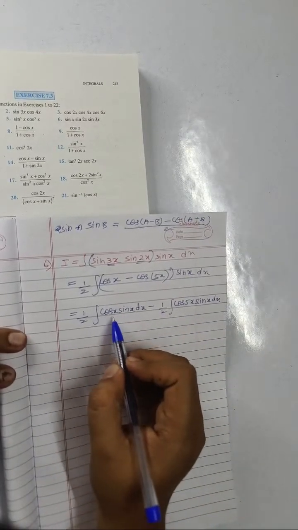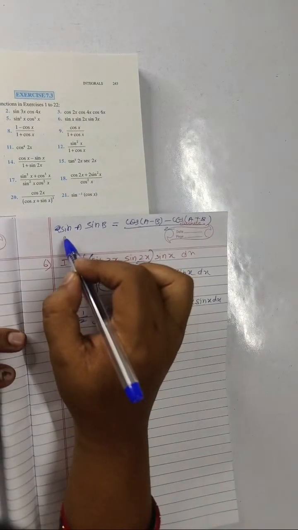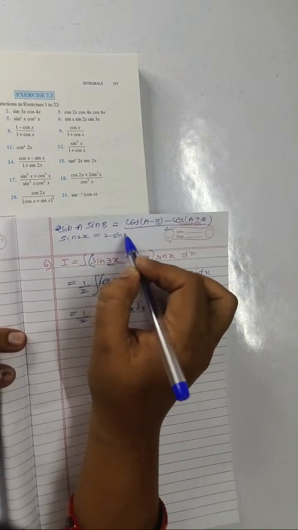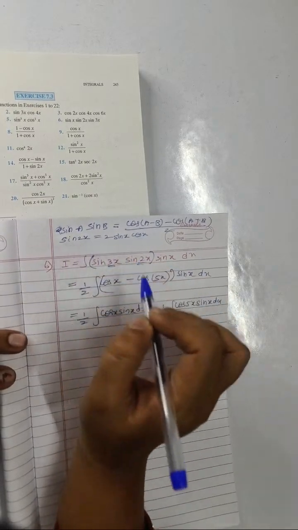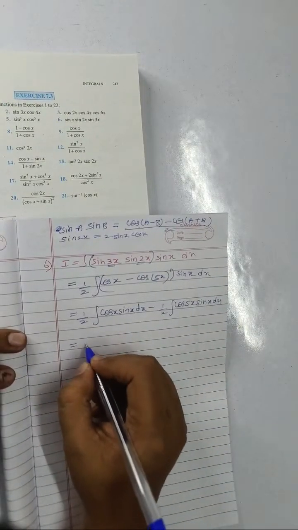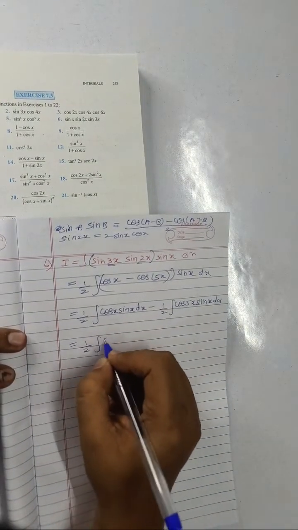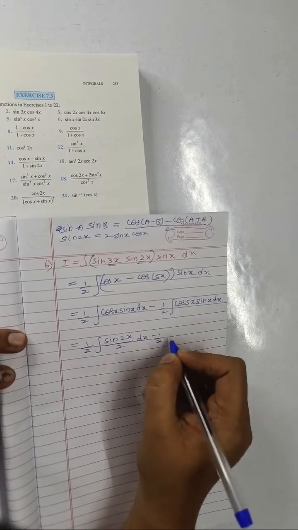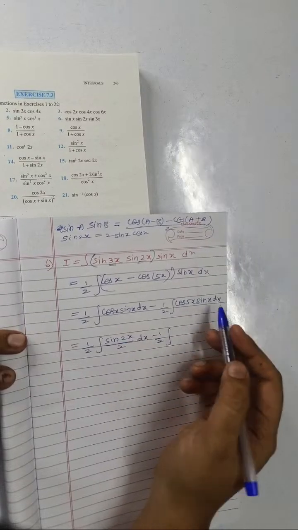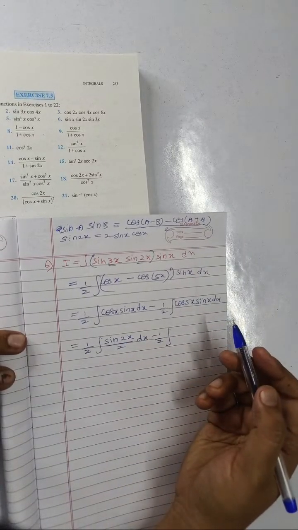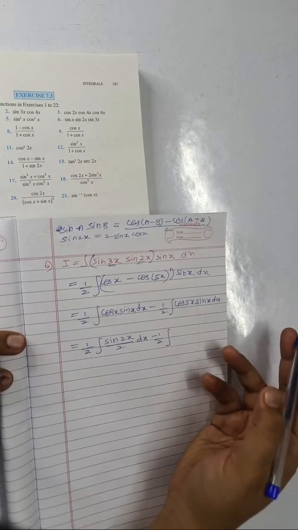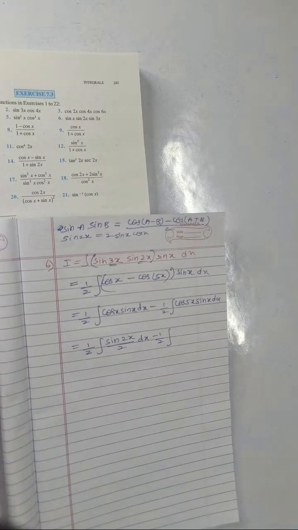Here you can use the sin 2x formula, that is sin 2x equals 2 sin x cos x. This 2 you can take to the left side as by 2. So it is 1 by 2 integral sin 2x by 2 dx minus half into, here you have the 2 cos A sin B formula. So what is the 2 cos A sin B formula?